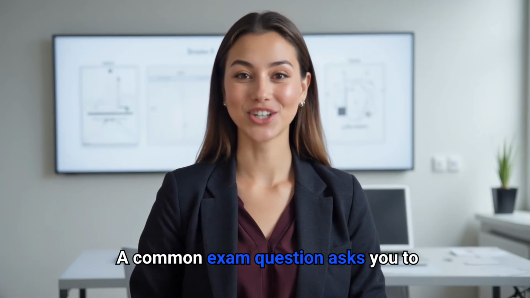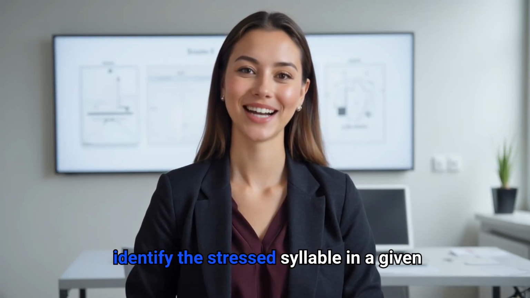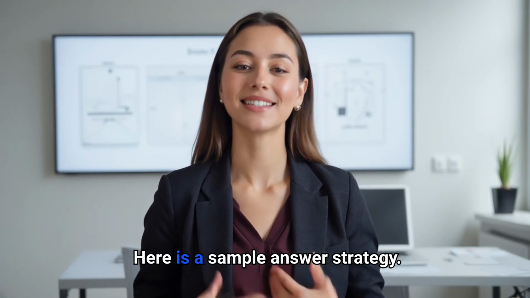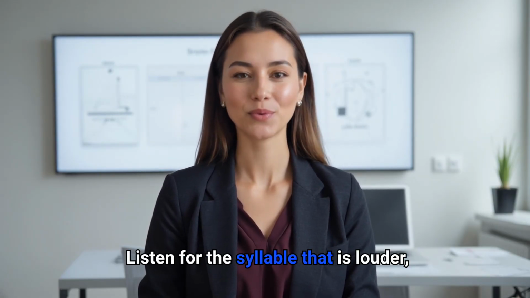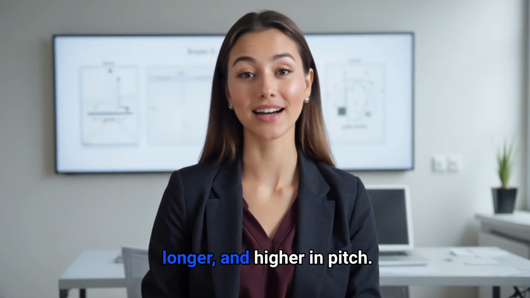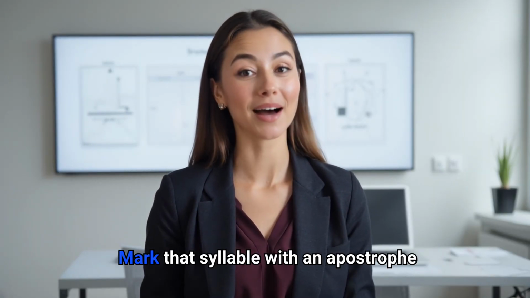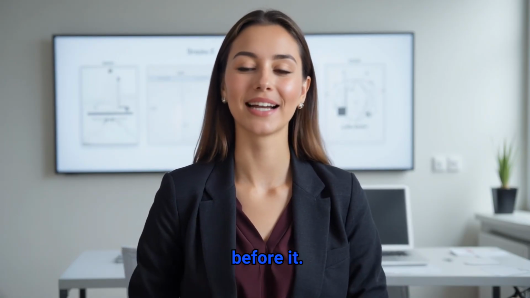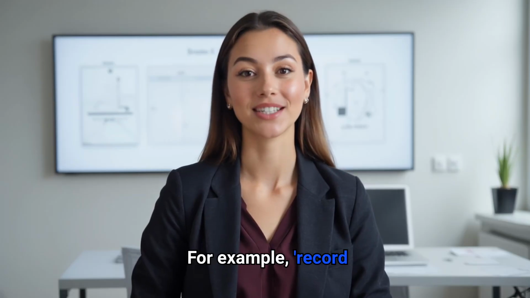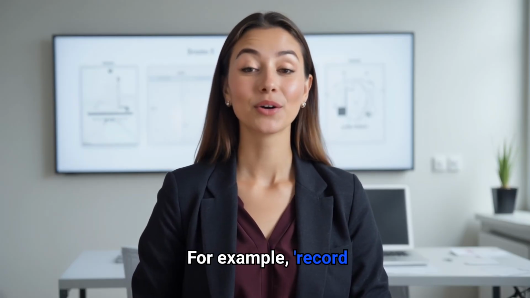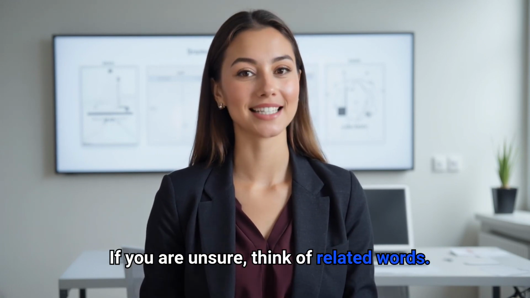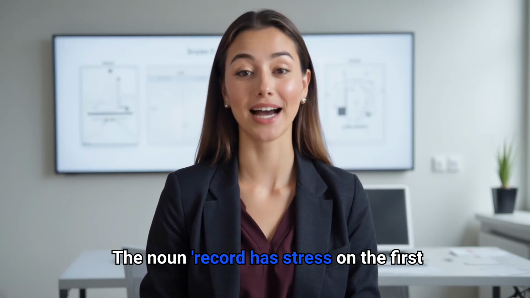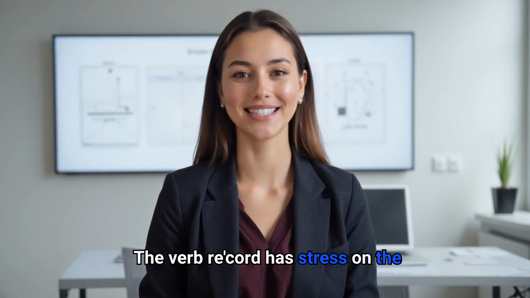A common exam question asks you to identify the stressed syllable in a given word. Here is a sample answer strategy. Say the word aloud. Listen for the syllable that is louder, longer, and higher in pitch. Mark that syllable with an apostrophe before it. For example, record, noun, versus record, verb. If you are unsure, think of related words. The noun record has stress on the first syllable. The verb record has stress on the second.